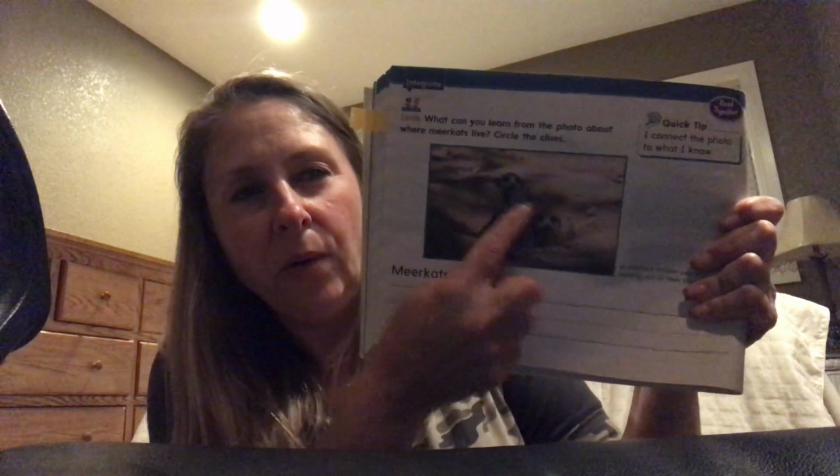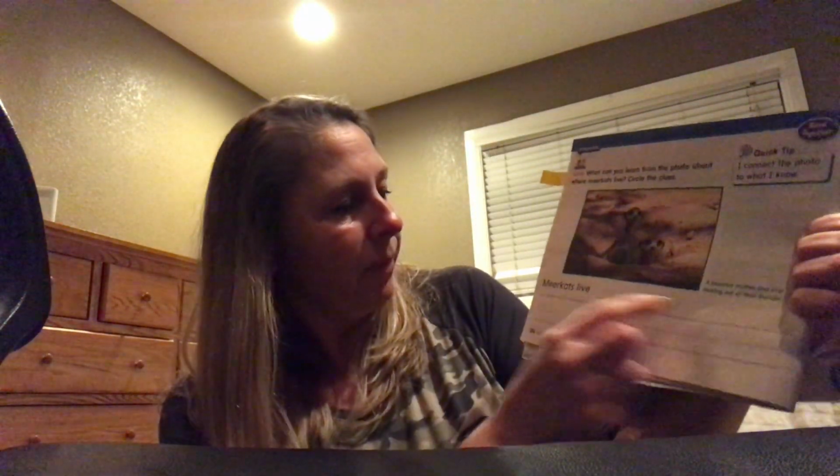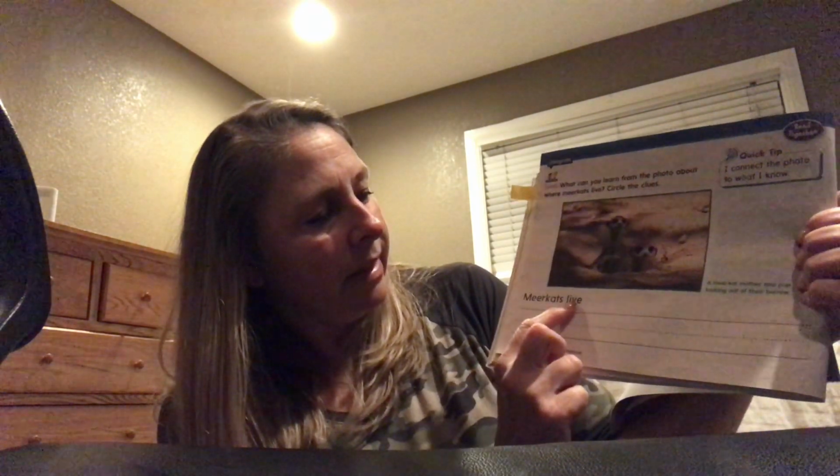Looks like they're peeking out of a hole in the ground. And there's two of them, so I wonder if there's space under the ground where there's tunnels. It says, a meerkat's mother and her pup are looking out of their, can you see that word right there? And you guys have it in front of you at home too. It starts with a B, burrow. So down here it says meerkats live. And where do you want to write that they live? Meerkats live in a burrow, right?